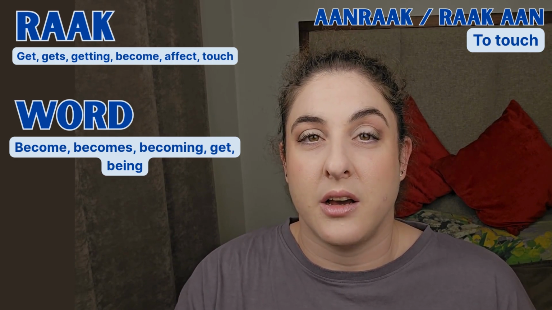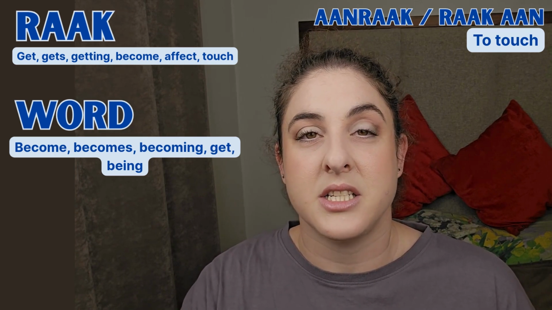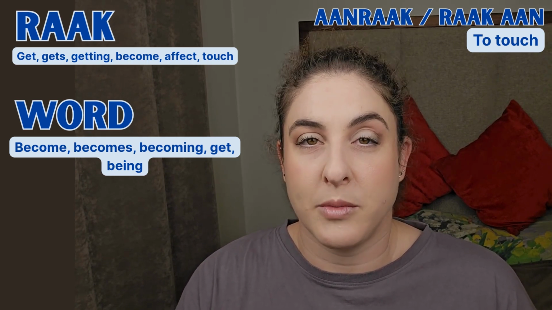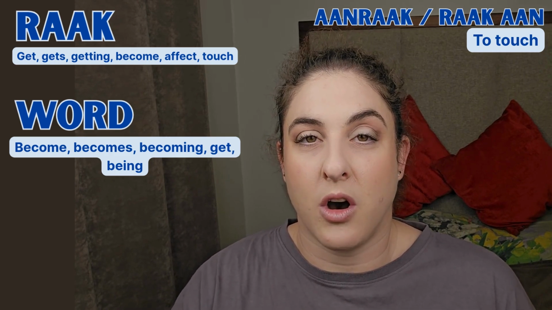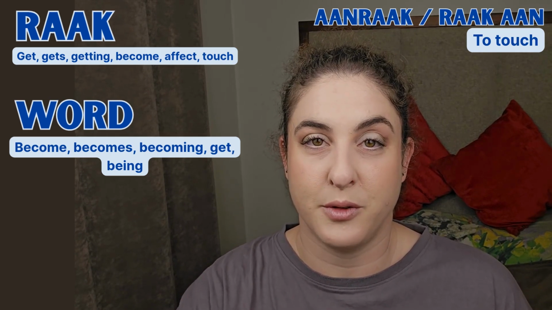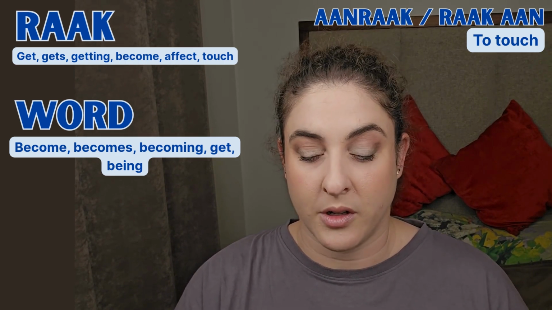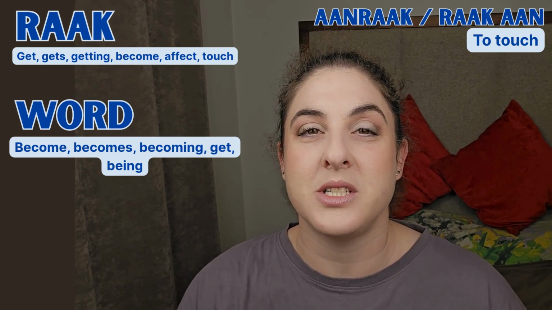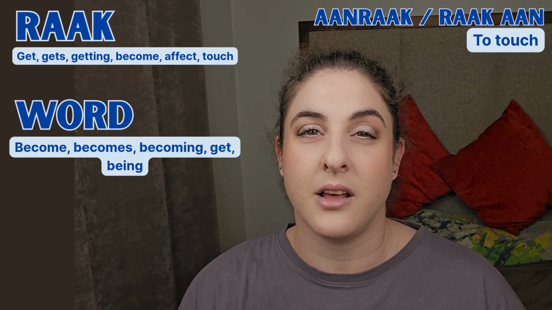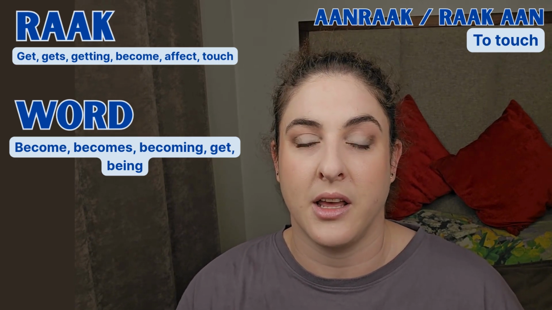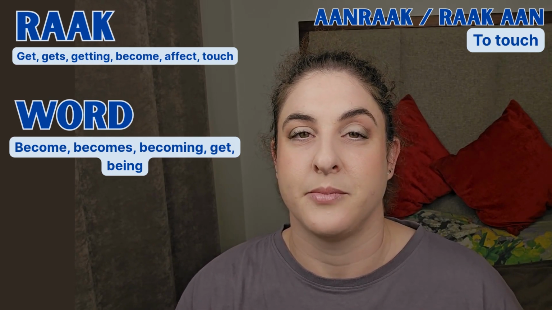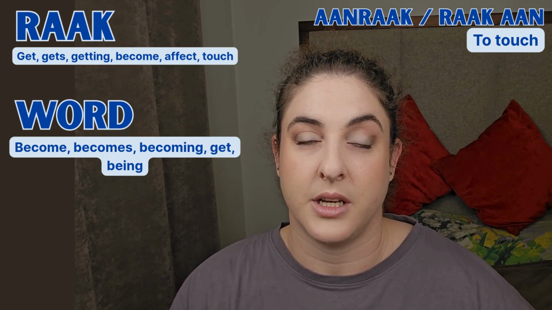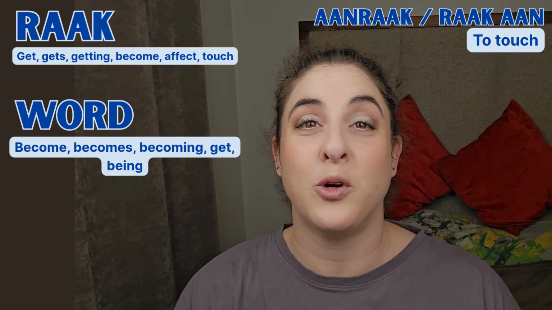On the far right, you'll see aanraak and raak aan. That is the specific to one verb or two parts of that one verb that we use to refer to physical touch or emotional touch. When you touch somebody, ek raak jou aan of ek gaan jou aanraak means to touch, either physically or emotionally. And then you can see with word, become, becomes, becoming, that is its main meaning. But also, it's also get or getting, and then it's used in another fashion that is not get or getting, but like being. We'll get to that one. And there is where it is different from a RAAK. It's still almost in this context. All right, but I will explain all of this more.